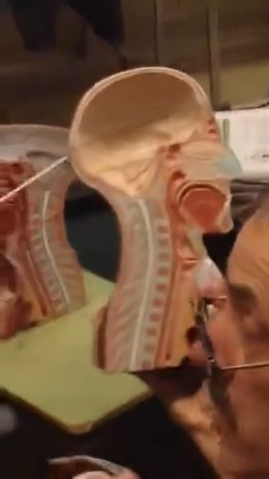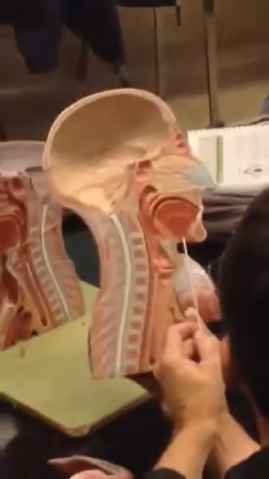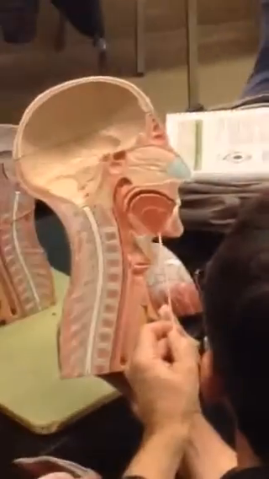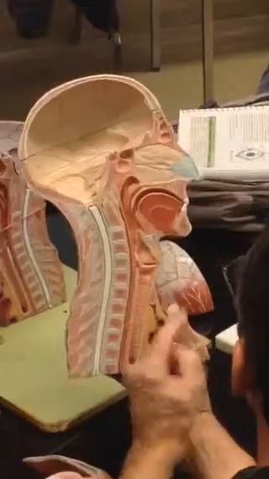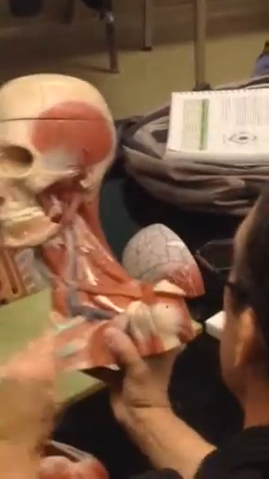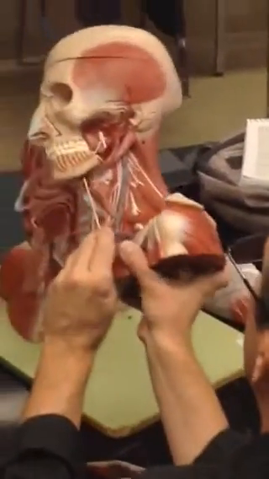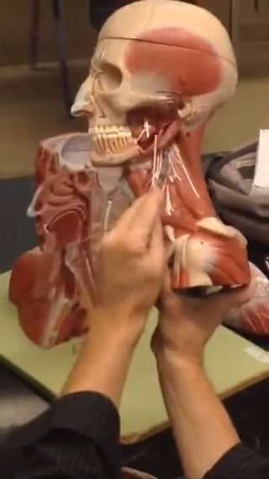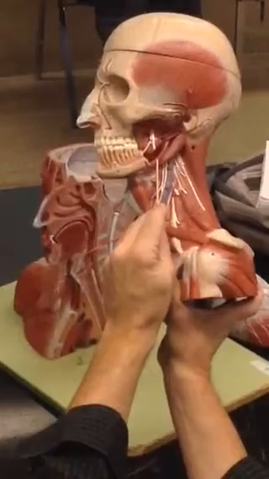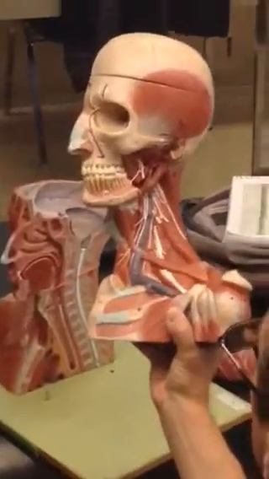And then the muscle that sits on top of it is this baby right here. That's the geniohyoid. Okay, so geniohyoid, mylohyoid, digastric, which is the anterior belly, digastric posterior belly, stylohyoid. Okay, so those are our 4 suprahyoids.